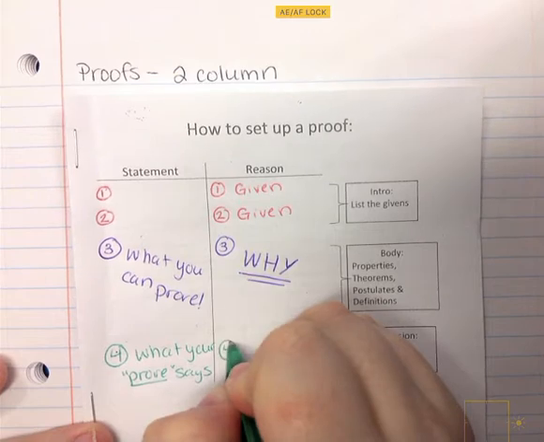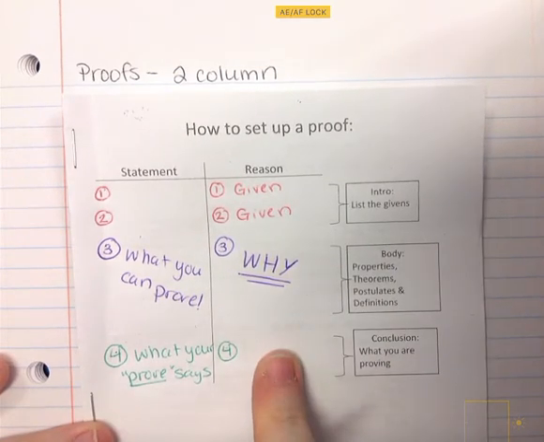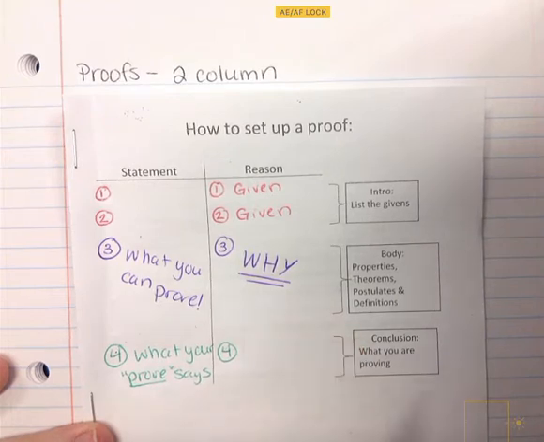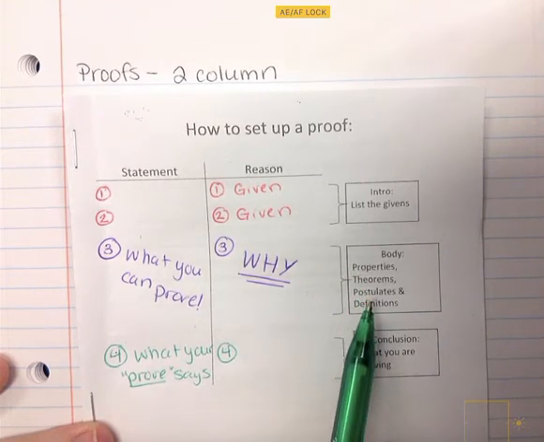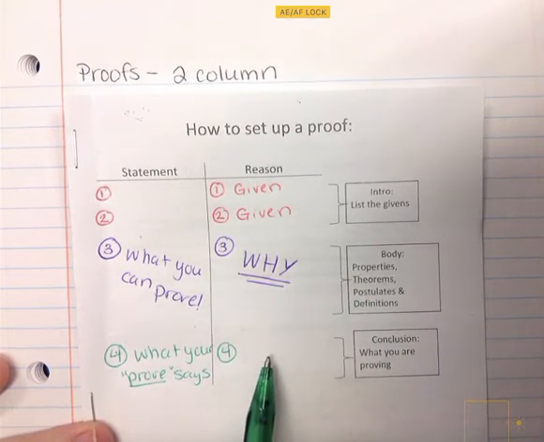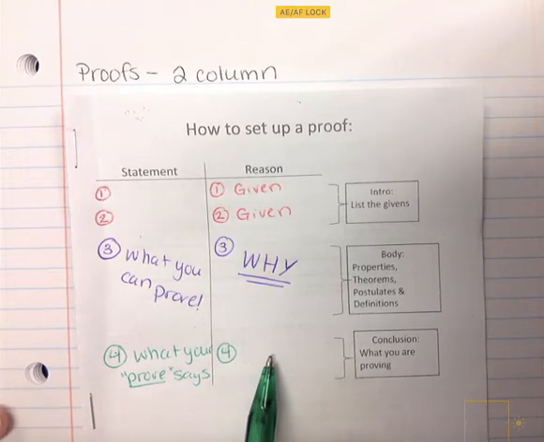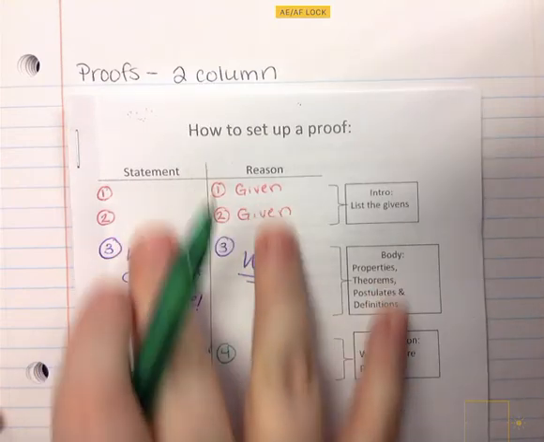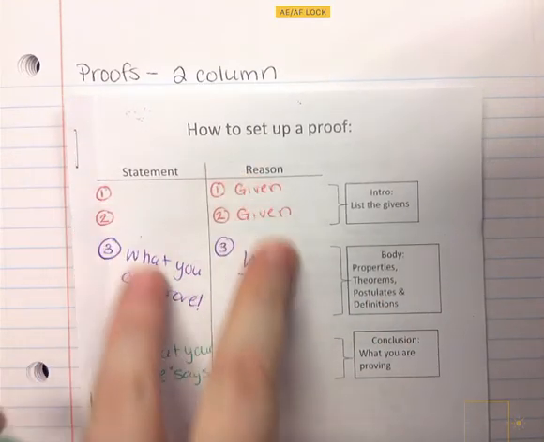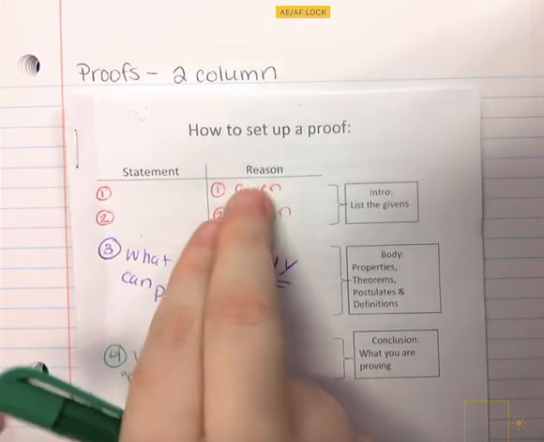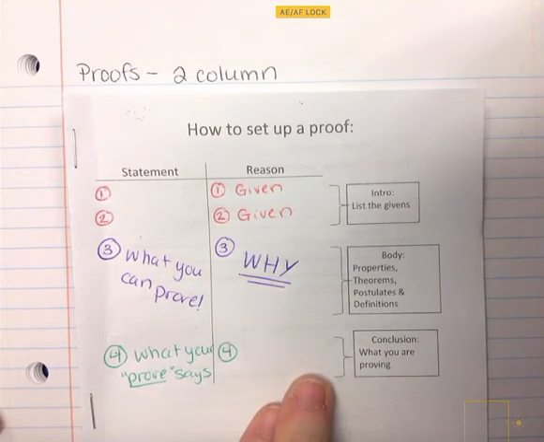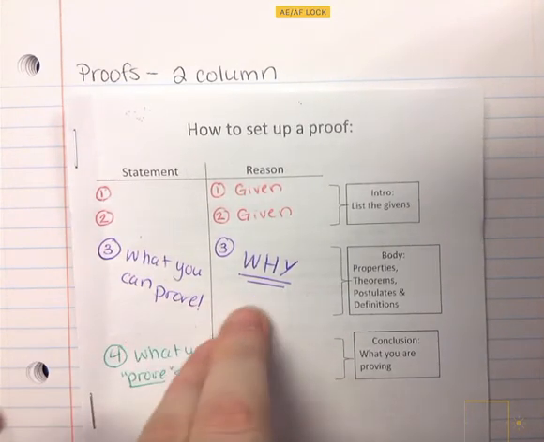And for your reason, you do have to come up with a reason. So again, it's a property, theorem, postulate, definition. Generally, this will be some type of postulate or theorem. So you're going to be setting up this proof using 2 columns, and for each of the things you have to explain why you know it. You can't just say, oh, well, I can do this because I think it is.